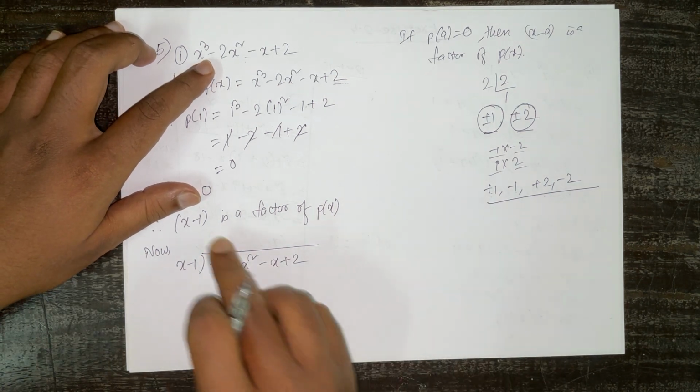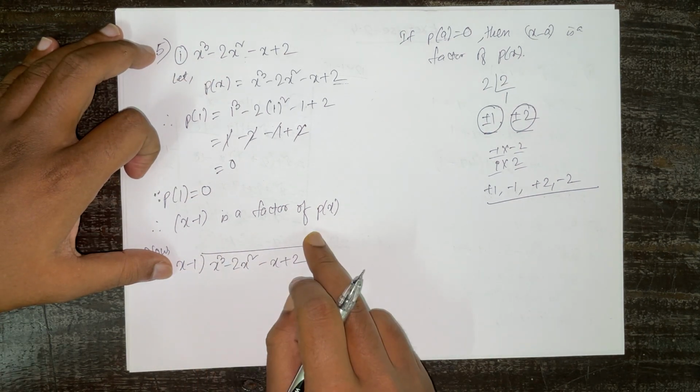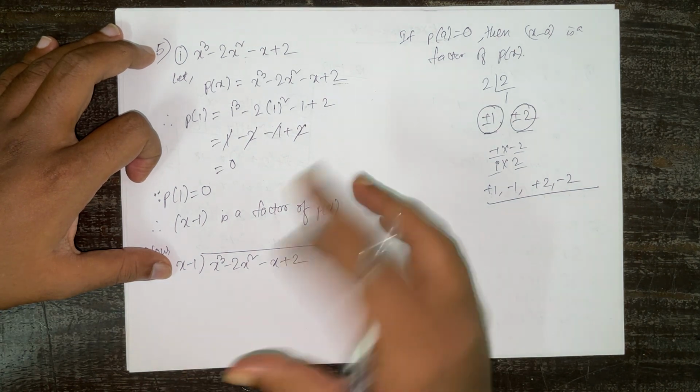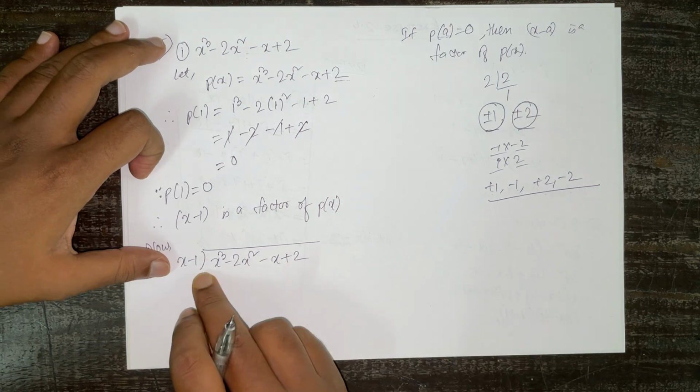Why do we do this? Because if we divide, we are going to get a quotient. As this is a factor, we are going to get a quotient, and that quotient will be the second factor. So by doing this, we are getting two factors, and then we will progress. I will show you how to do it. So first we will divide.